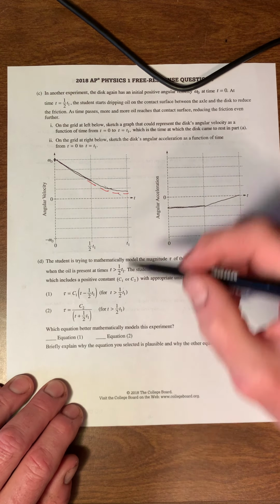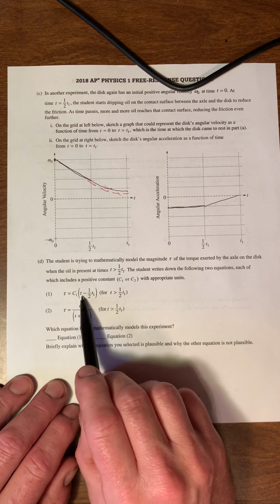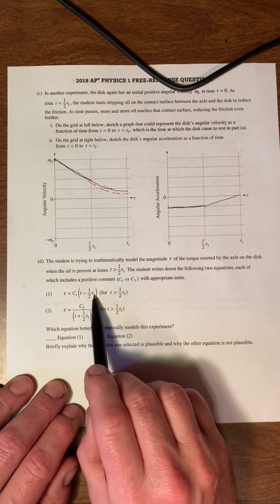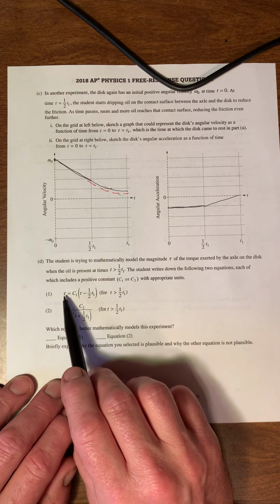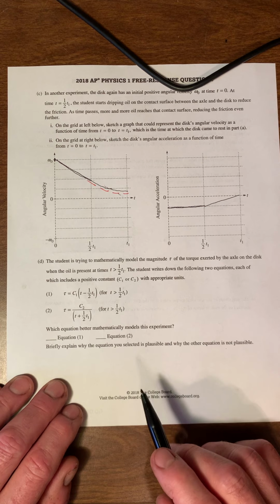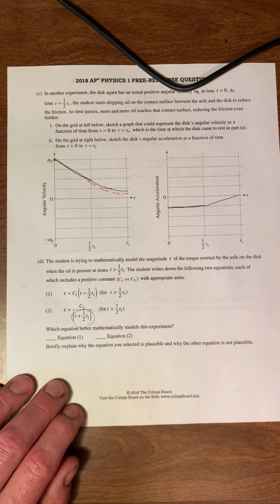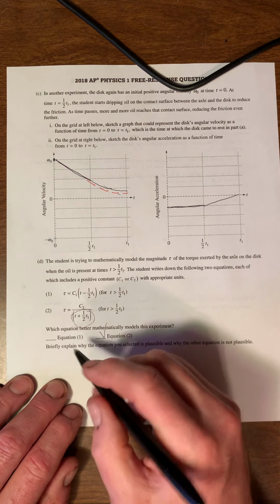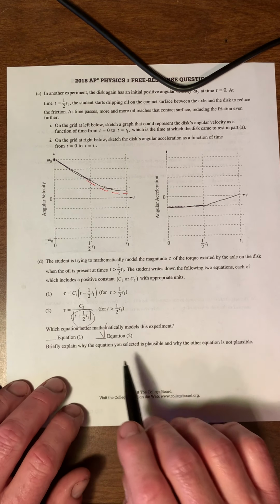This would be saying this constant times some positive number is going to give you increasing torque. That's not happening. As time goes by, this should be in the denominator, because as time goes by, the torque is decreasing. So we have to go to equation 2, because it shows, I'm not going to write it out, that as time passes, the torque decreases.